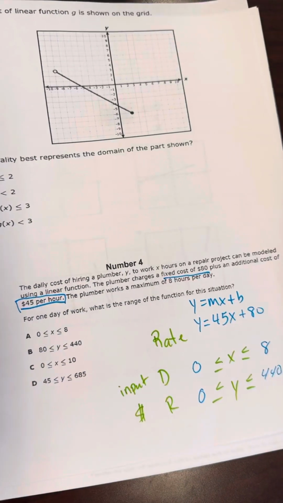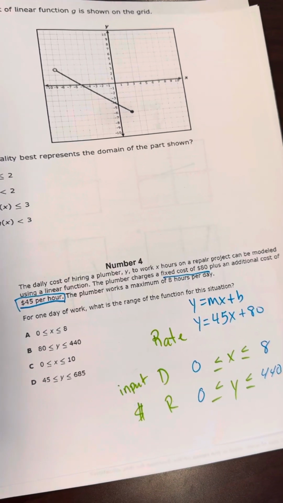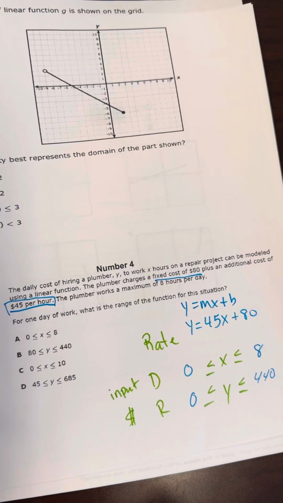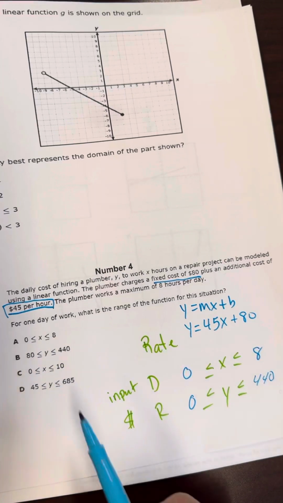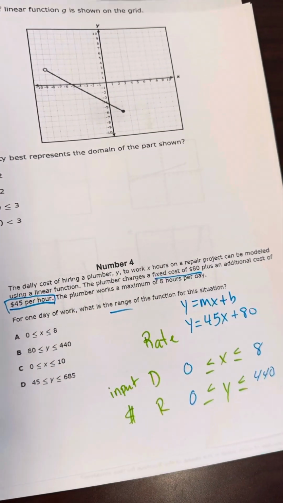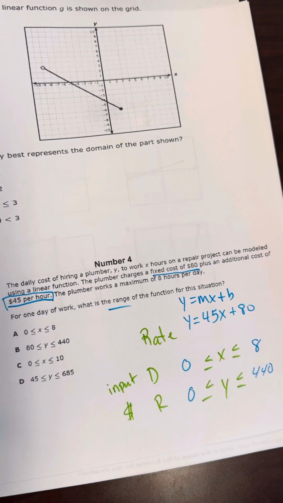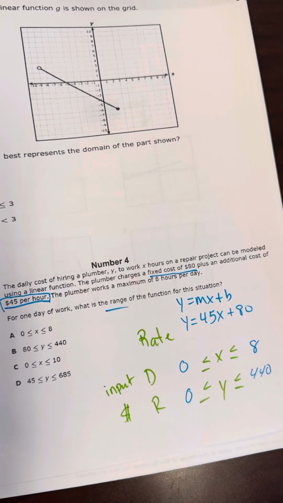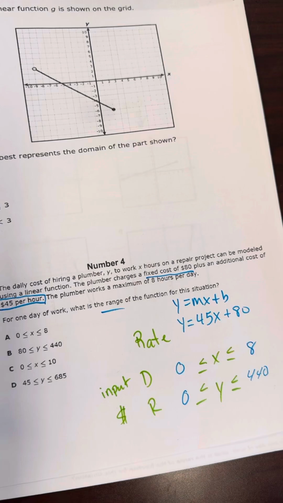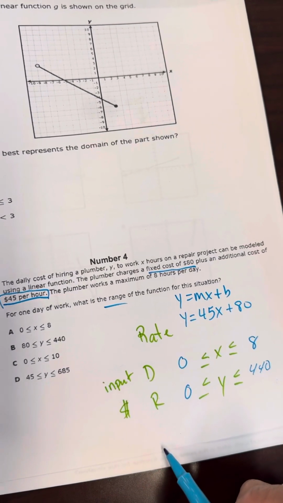And so our multiple choice answer is, what is the range? Oh, that's why I took off the multiple choice. I remember now.